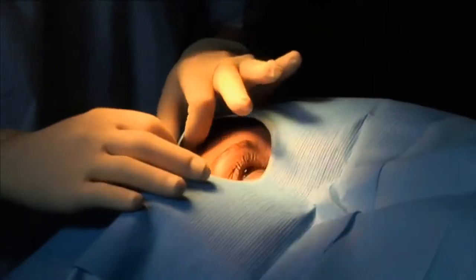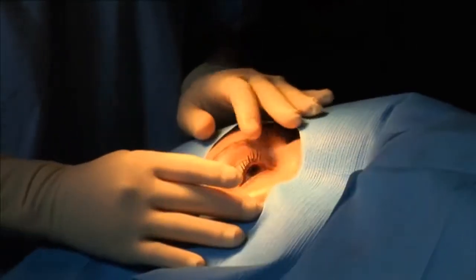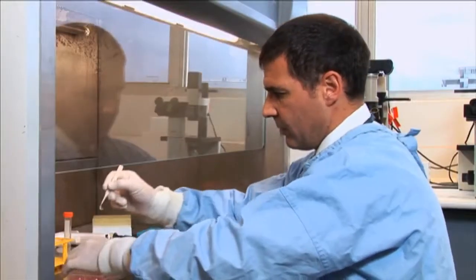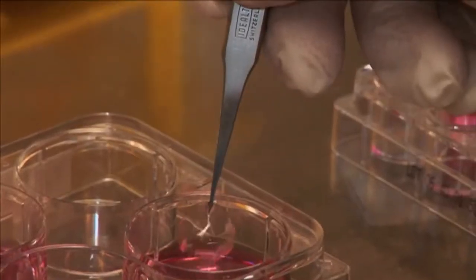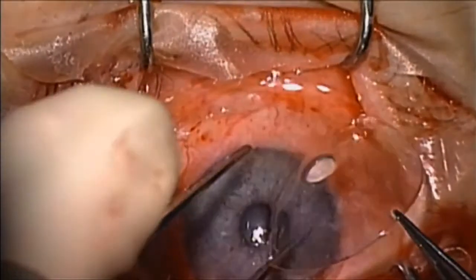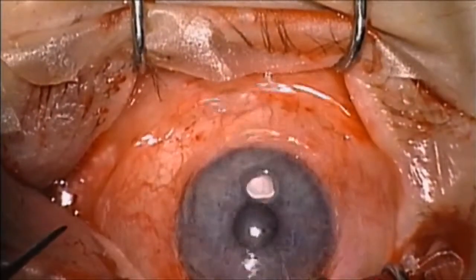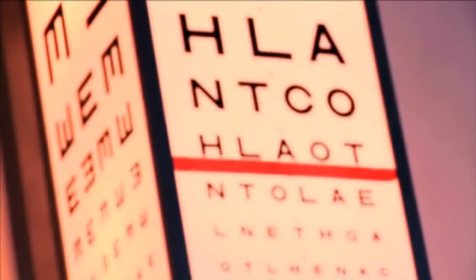In less than a day spent in hospital, this patient's eyesight will be restored. Stem cells from the patient's own eye have been harvested on this simple contact lens. This will be placed on the eye to overcome the damage caused by blinding corneal disease. Within weeks, sight will dramatically improve.